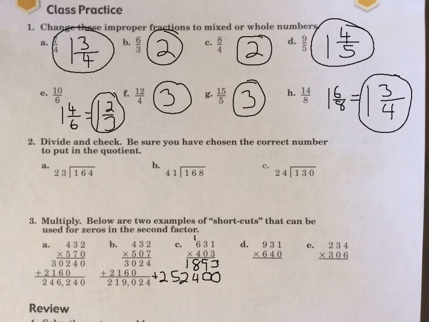And now we can add up our numbers. 3 plus 0 is 3. 9 plus 0 is 9. 8 plus 4 is 12, so we put a 2 and carry the 1. 1 plus 1 is 2, plus 2 more would be 4, 5, and 2. We throw in our comma and circle our answer. 254,293.